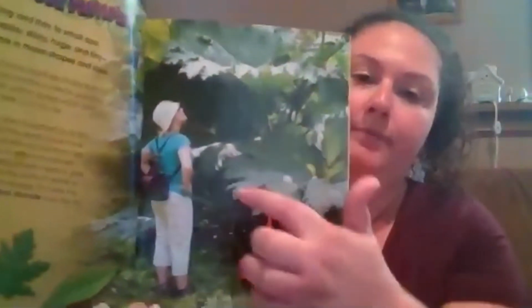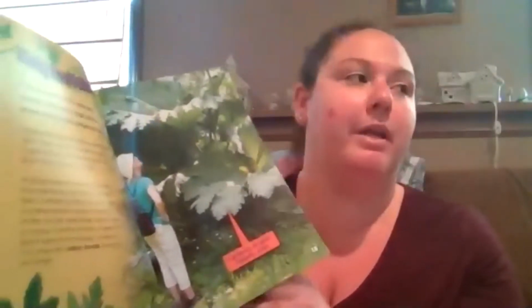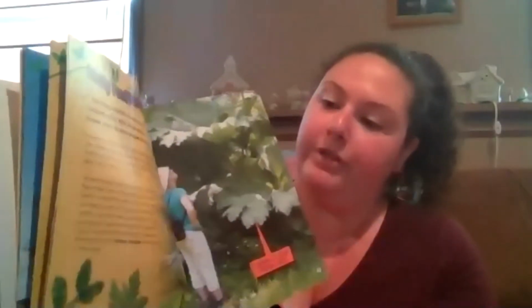So those are the rhubarb. Rhubarb is something you can eat. Okay. So leaves are responsible for making food for the plant to keep it healthy. Okay. And we'll talk about photosynthesis.